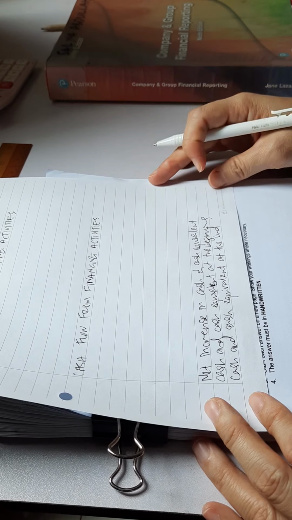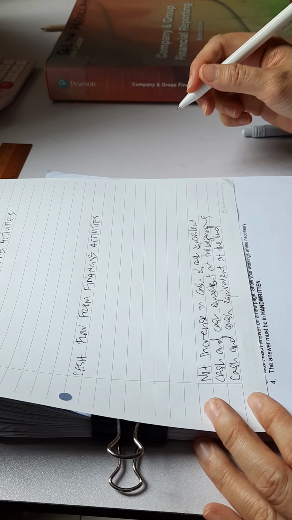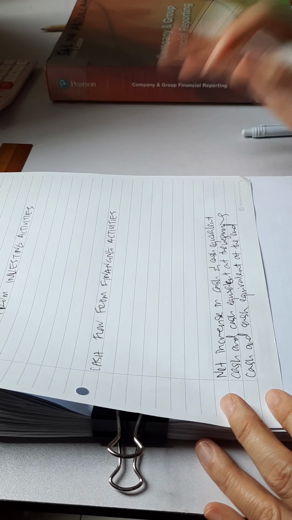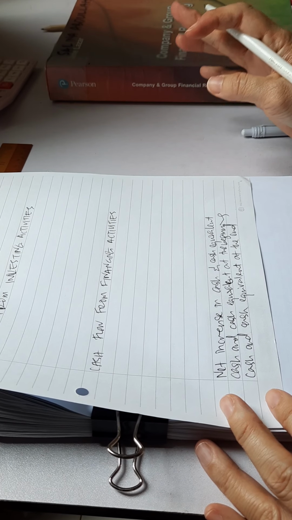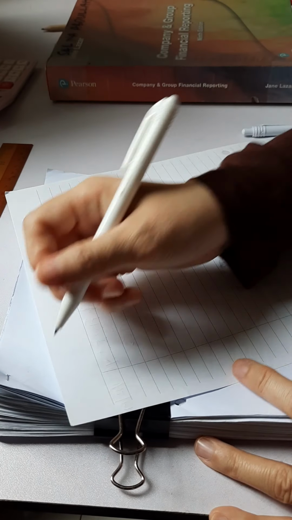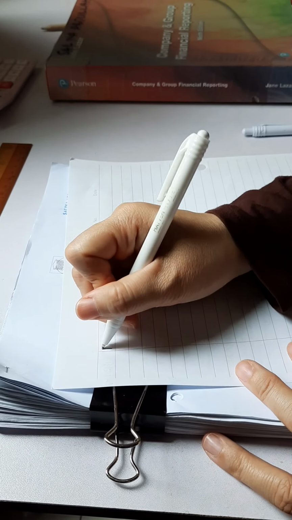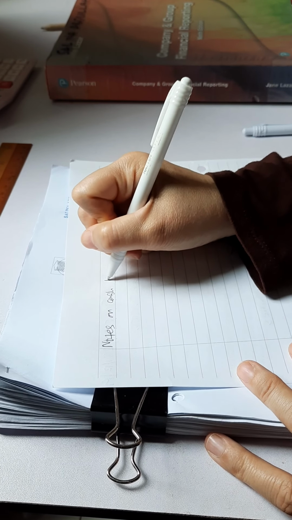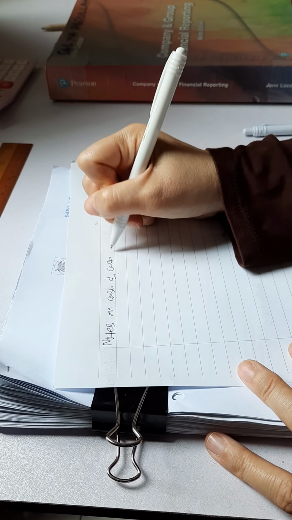Remember I told you to identify cash and cash equivalent at the beginning and then at the end. If in that question we have more than one item for cash and cash equivalent, you can write notes on cash and cash equivalent here.